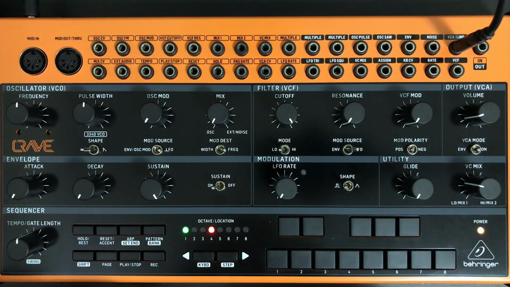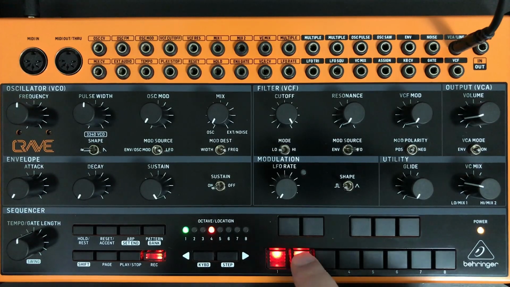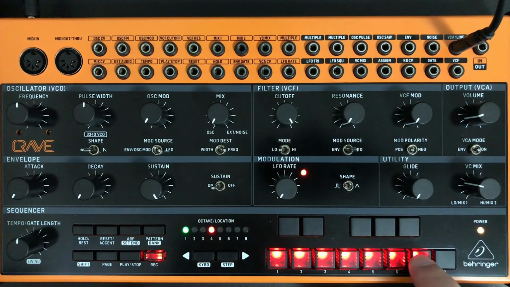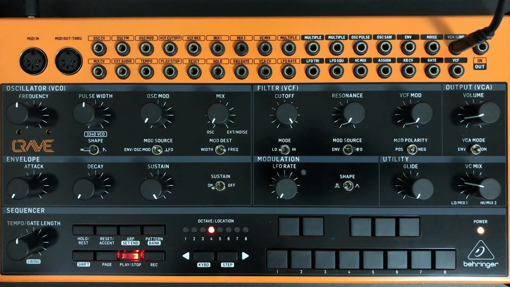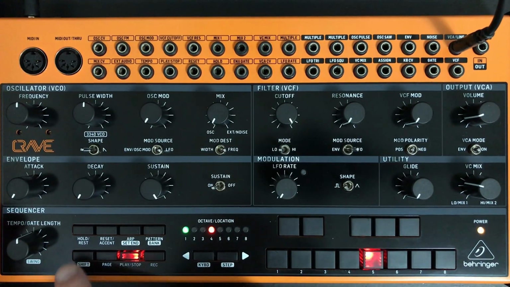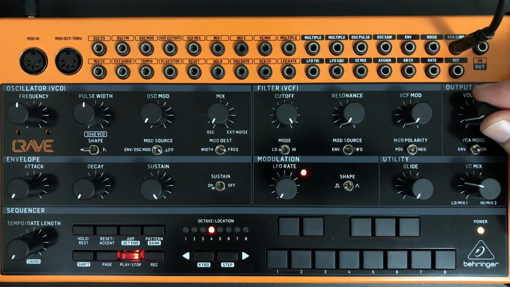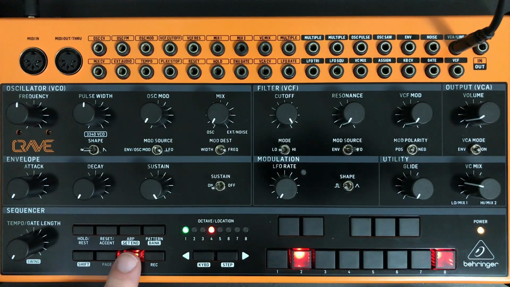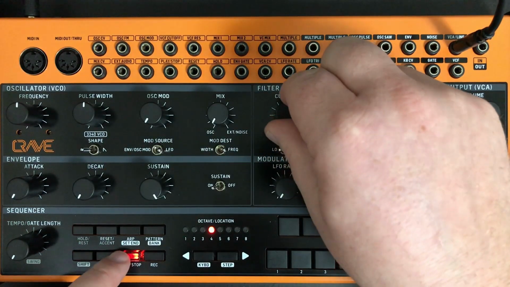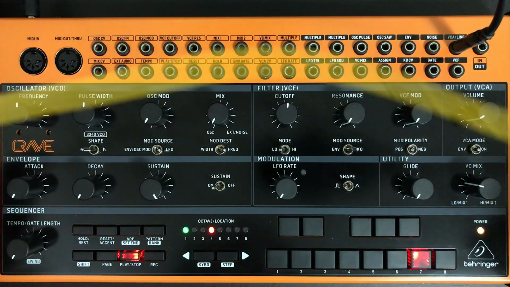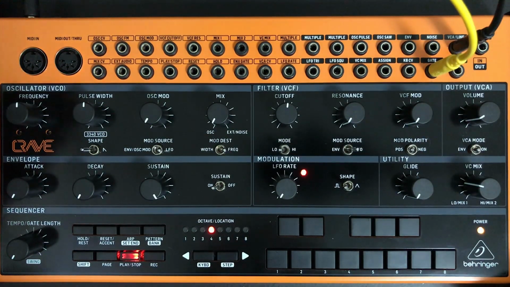So let's create another thrilling sequence. We'll do minor this time. Harmonic minor. Oh, there's that swing again. Now I'm going to set the output of my gate to my VCF cutoff.